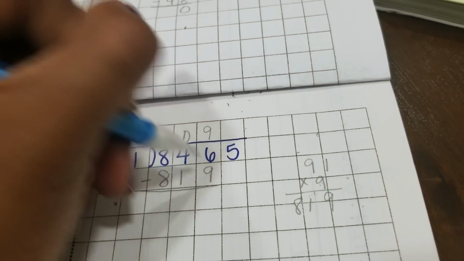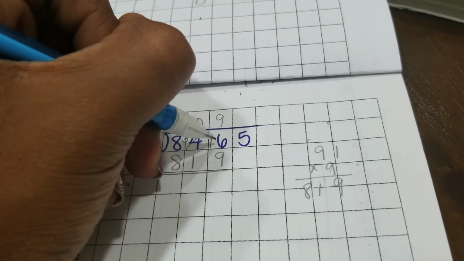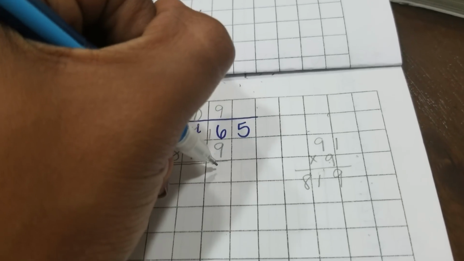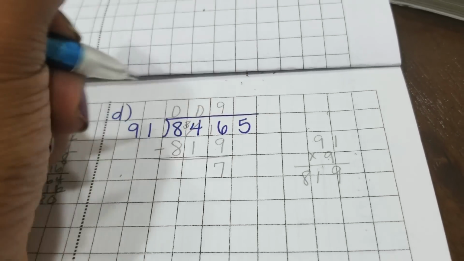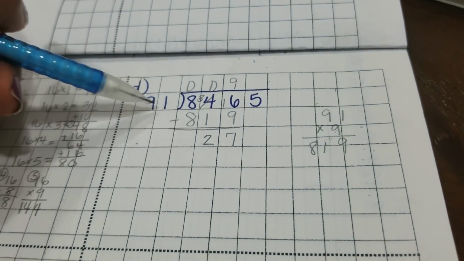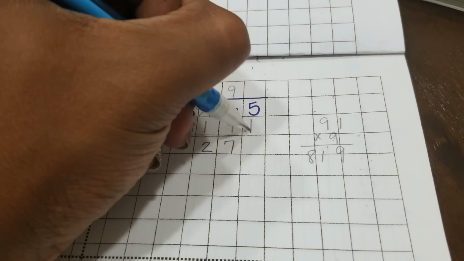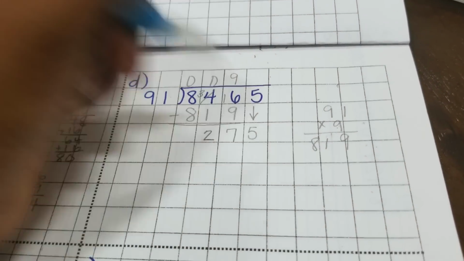You can't take 9 from 6. So we'll borrow from the 4. 16 minus 9 is 7. 3 minus 1 is 2. 27, excuse me, is less than 91, so we're correct. And we can bring down a 5.